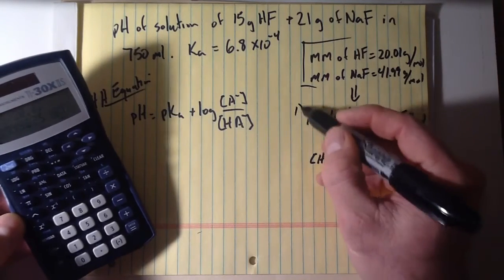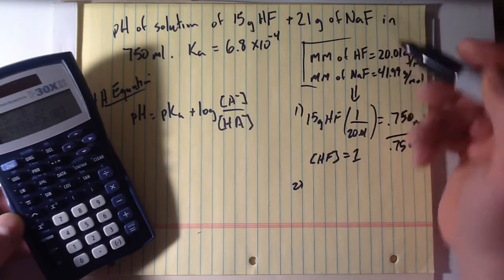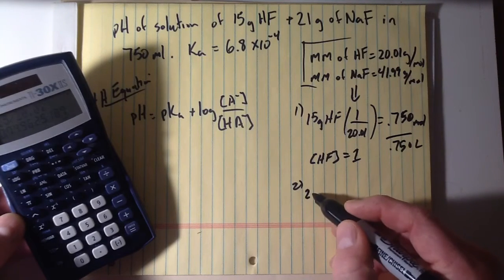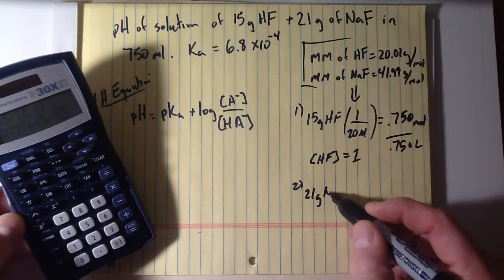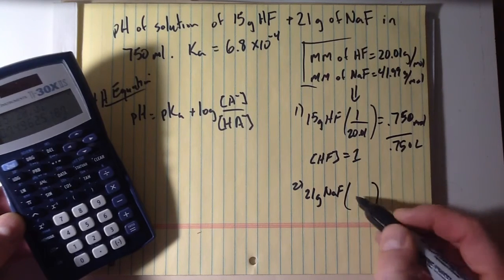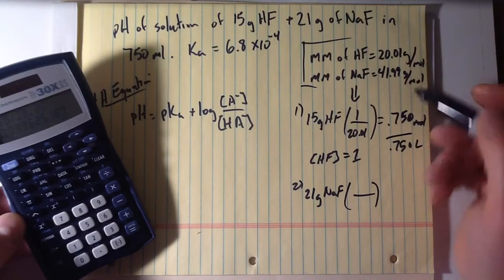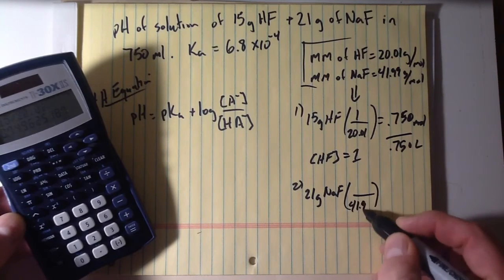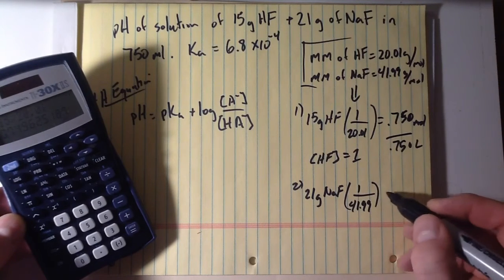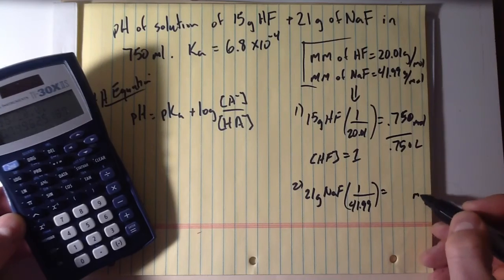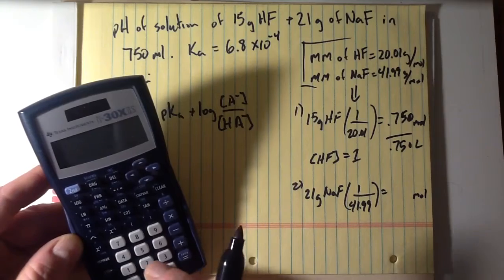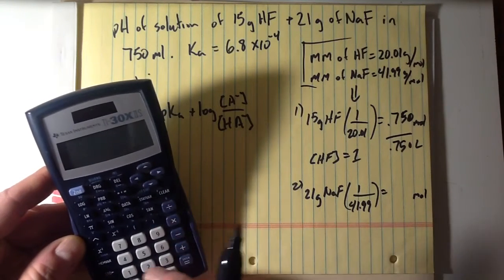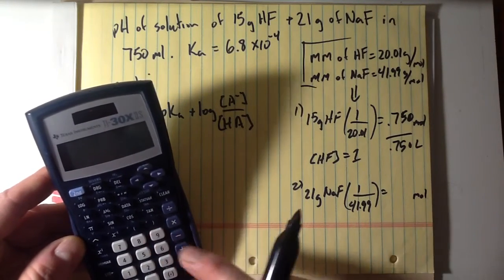And we can do the same thing with our NaF. We're going to do the same thing, converting the grams to moles and then moles to molarity. So 21 grams of NaF. Again, I have to make sure my molar mass, 41.99, goes on the bottom, to 1 mole. This will give me the mole amount, and then I'll again divide by 0.750. So let's take that 21 grams and divide that by 41.99.